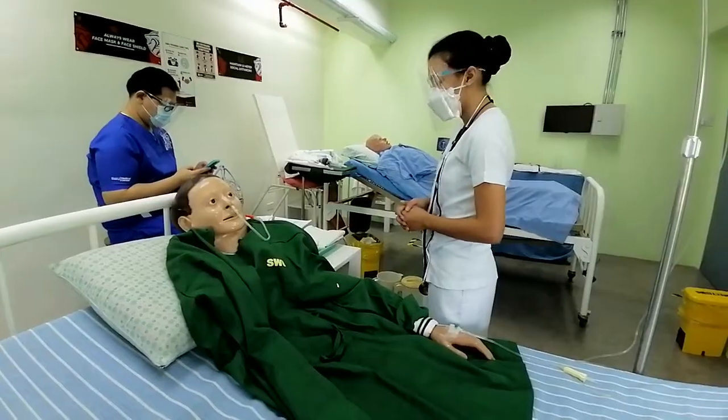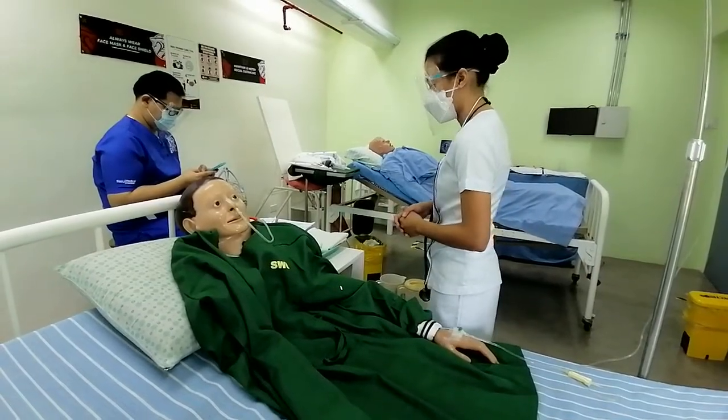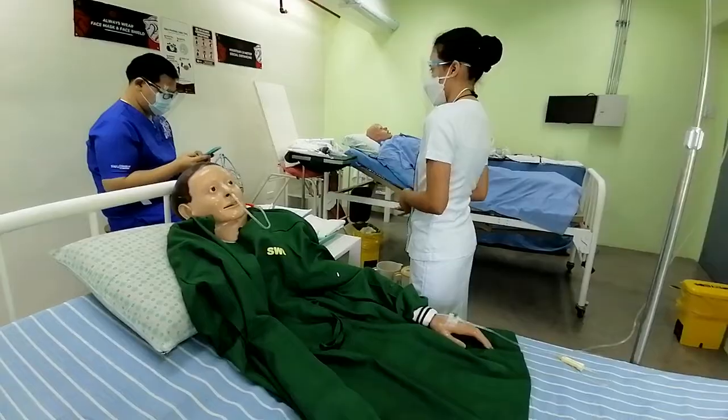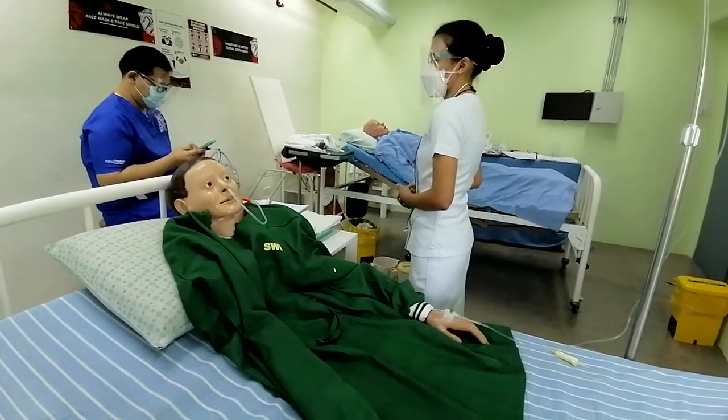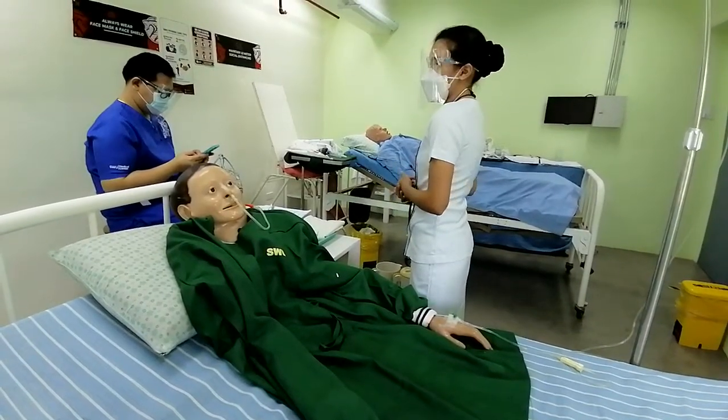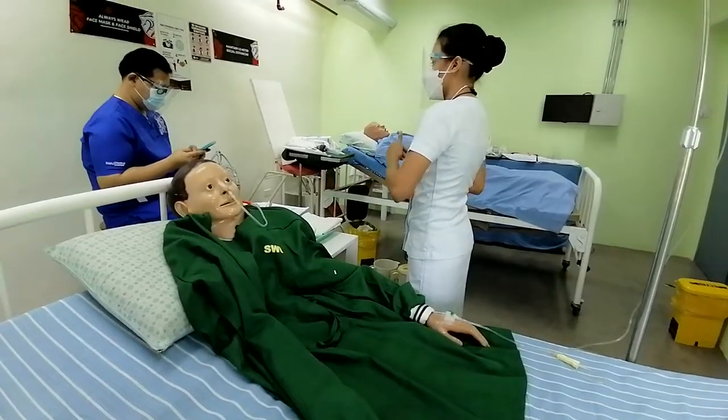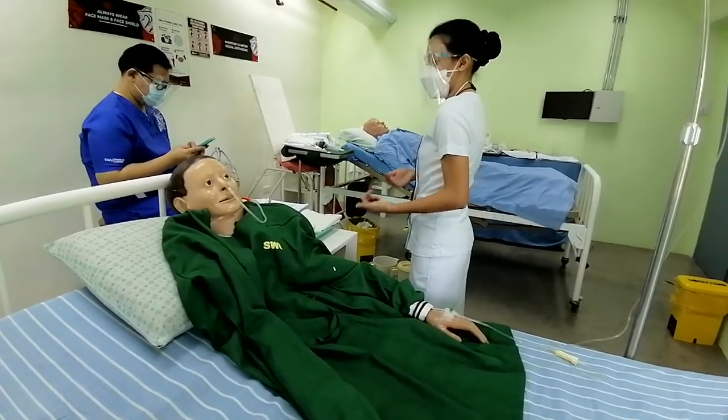After that, I will verify the physician's order. I will check the chart and verify it. The purpose of that is that the physician's order is a go signal for us to perform the procedure.